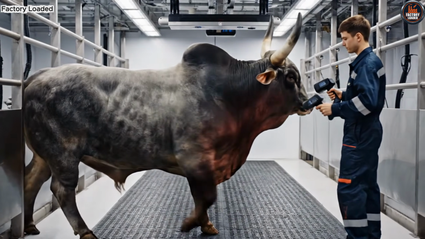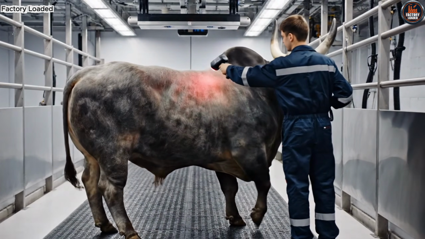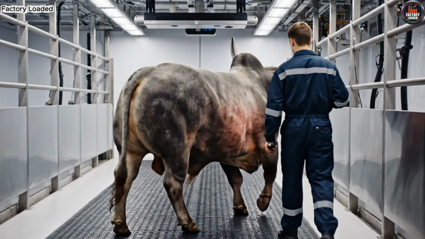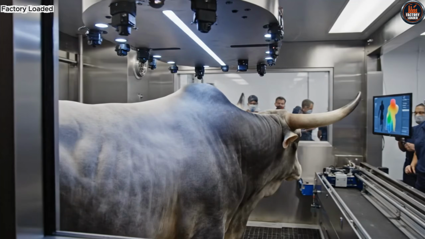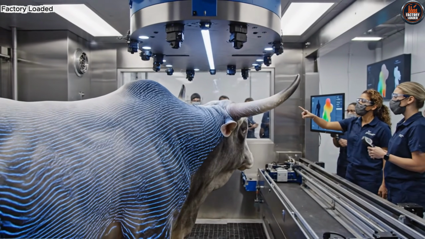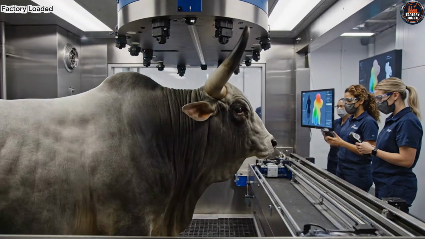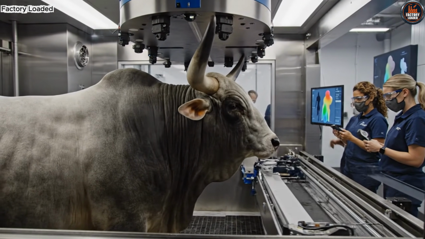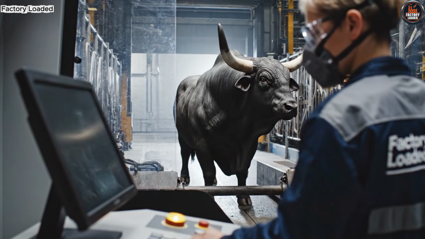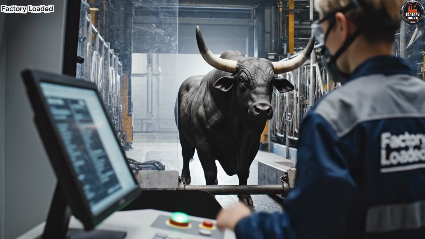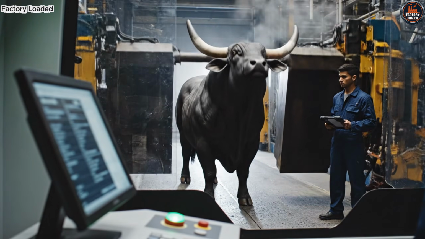Analyzing muscle structure. Data stream stable. Check the thermal overlay on the flank, it's showing green. Okay, let's cross-reference that with the structural metrics. We have a green light. Opening the gate now. Copy that. Proceed.